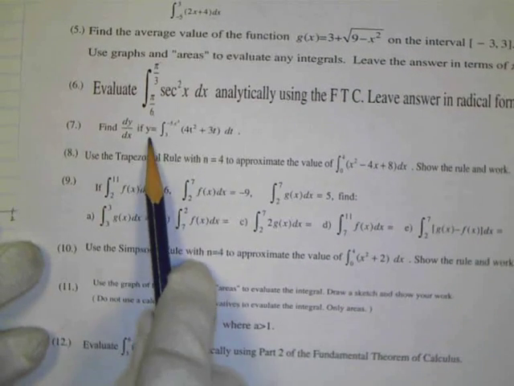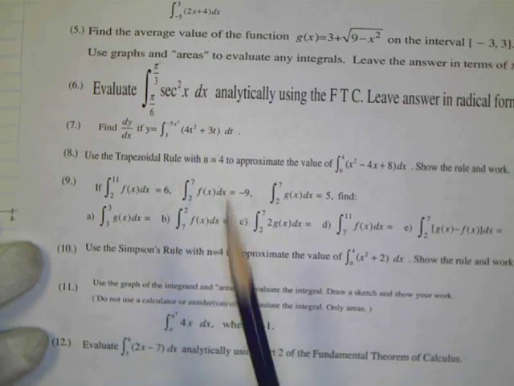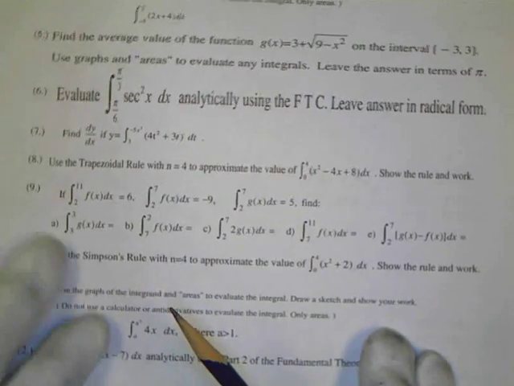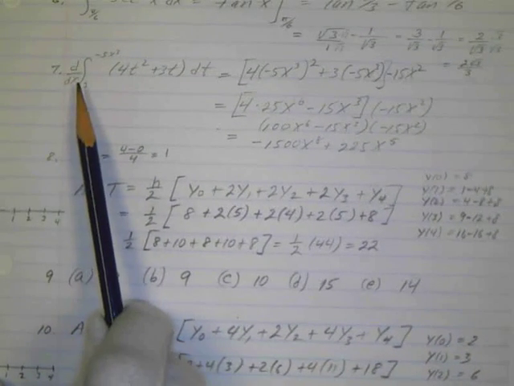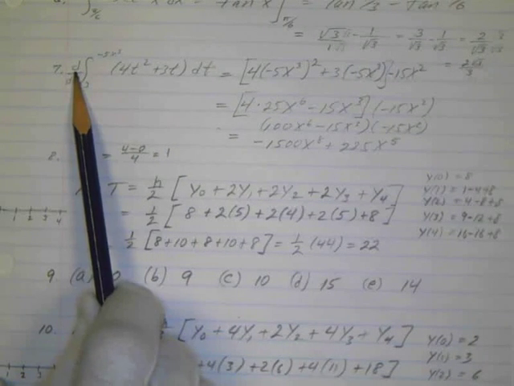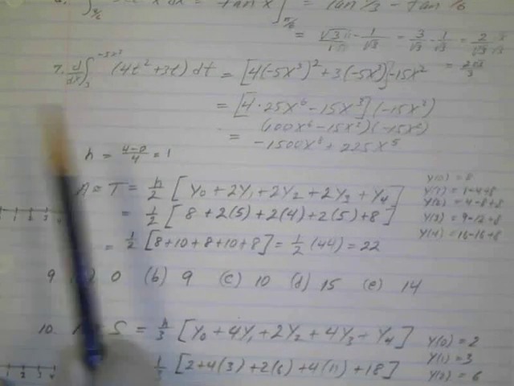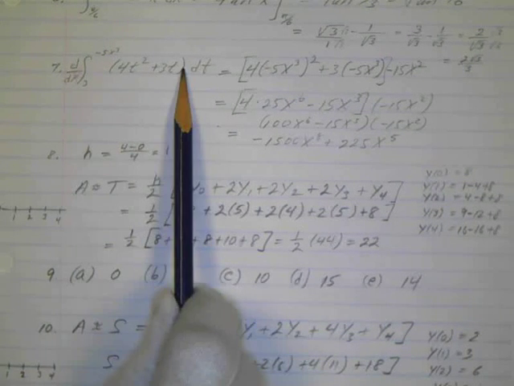Okay? And number 7. Find dy/dx if y equals the integral from 3 to negative 5x cubed of 4t squared plus 3t dt. All right, so we're just going to use our fundamental theorem of calculus. It says that if we want y prime, we have to take the derivative of this integral. So y prime will equal the derivative of this.